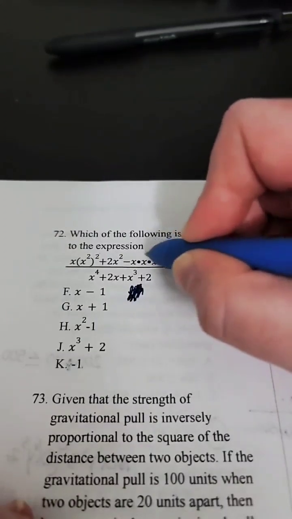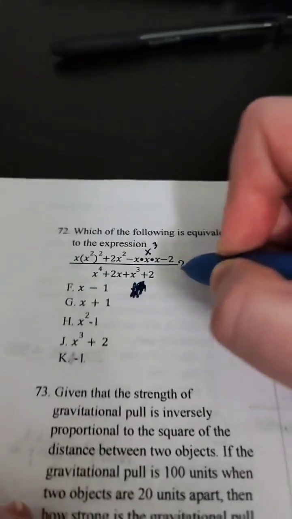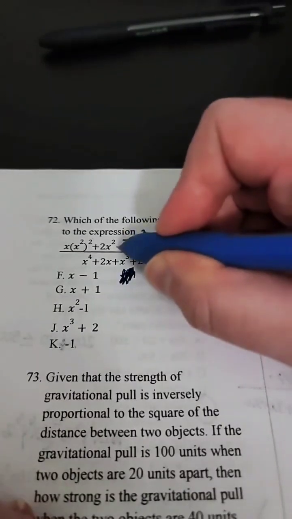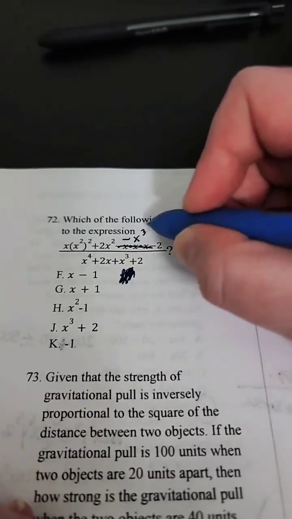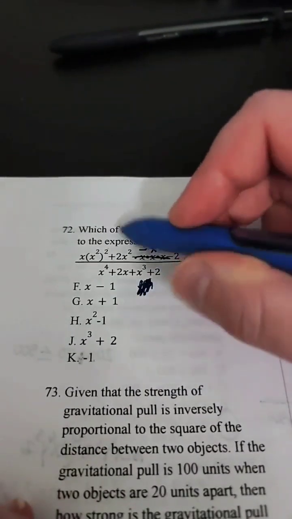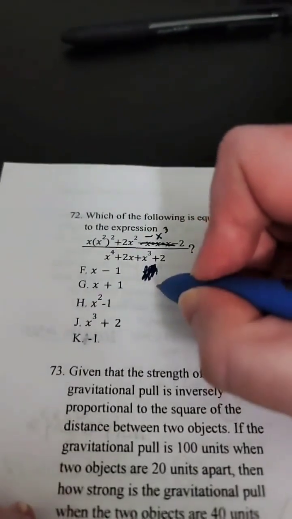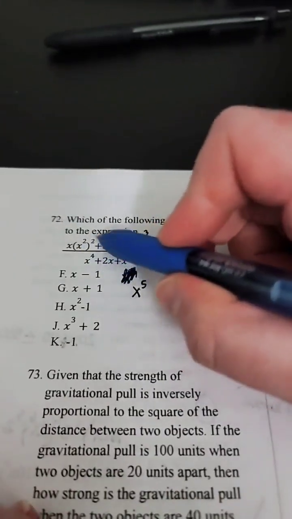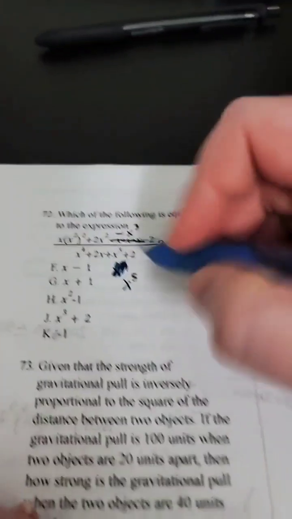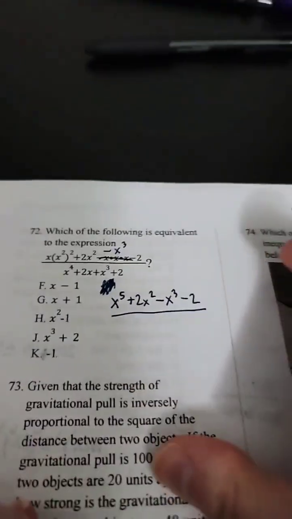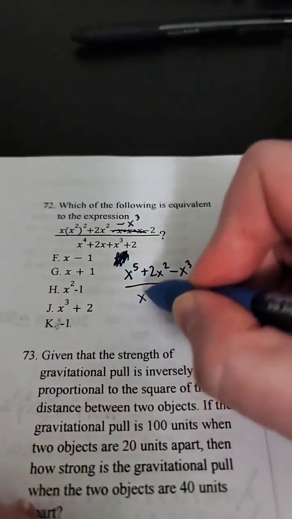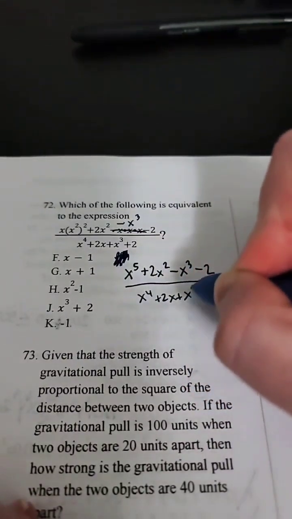This is just minus x times x times x, which is minus x cubed. So I'm going to say this is minus x cubed instead of all of that. Because then I could take out an x squared, I think that would help. I'm still going to multiply that because it's easier to see that way. So x squared squared, power to a power, is going to be x to the 4th times x, which is x to the 5th, plus 2x squared minus x cubed minus 2, all over that stuff on the bottom, which is just x to the 4th plus 2x plus x cubed plus 2.